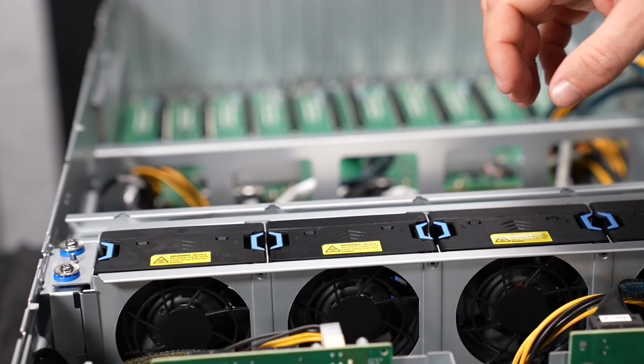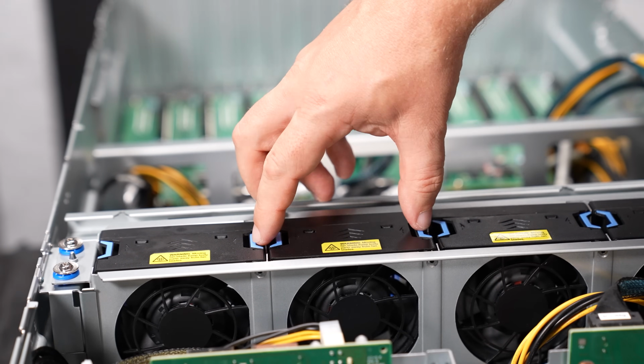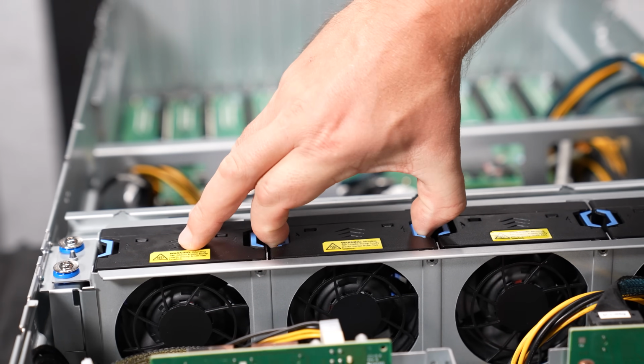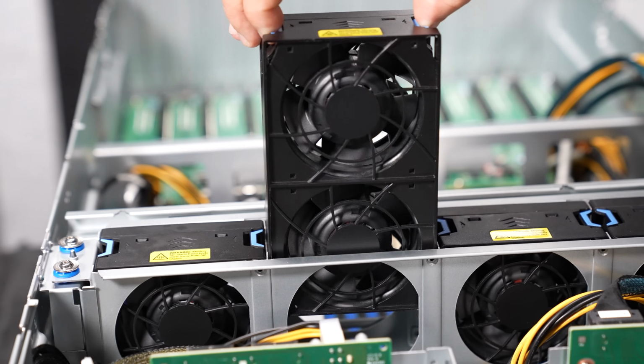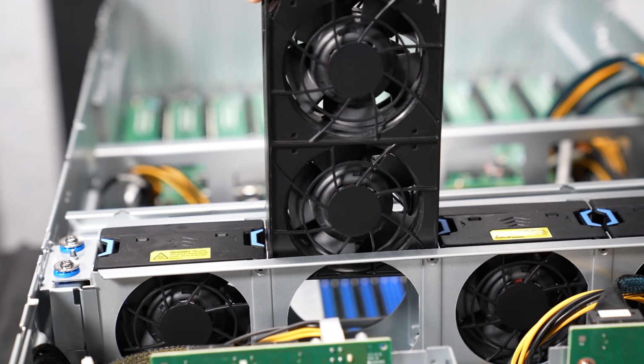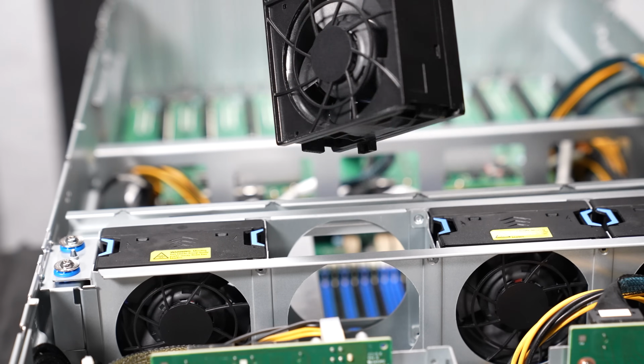And what this basically allows you to do is get a ton of airflow through the entire chassis, right? Because you have these 2 fans that are stacked on top of each other. It just means that the entire 4U chassis is just blowing air like crazy. And then also, just how Tyan has this set up internally, if one failed, you'd still be able to run your workloads. So that's actually kind of nice.